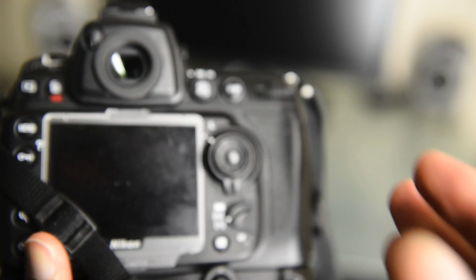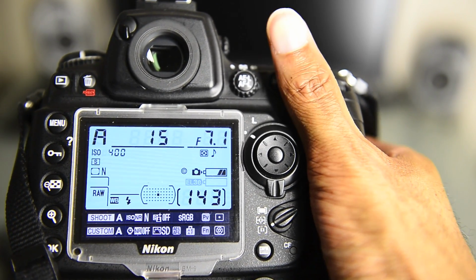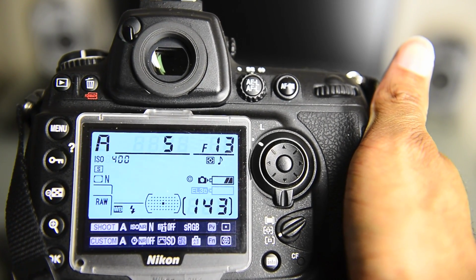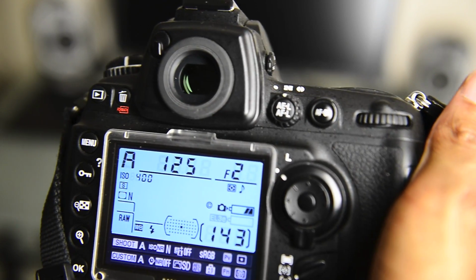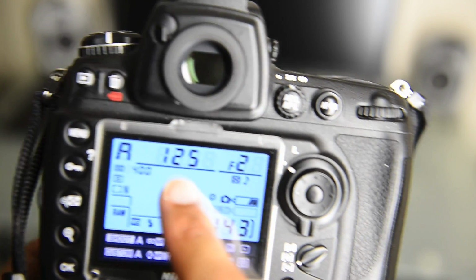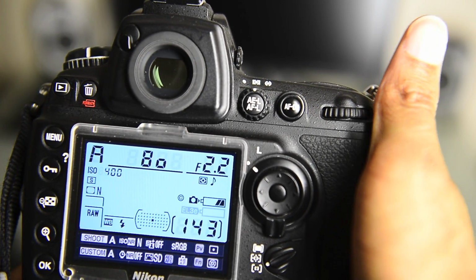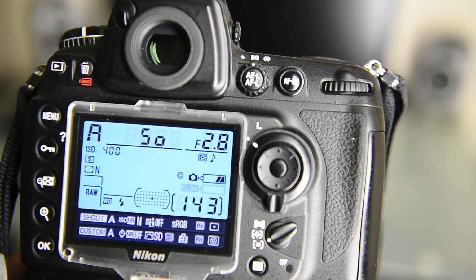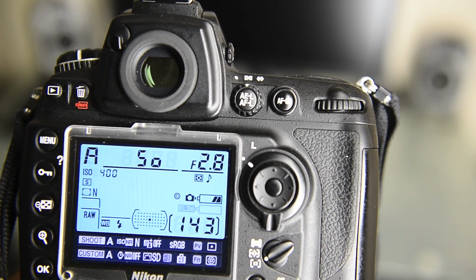In this mode, I can make an adjustment to my aperture, and on this camera it's the front dial. I'm changing the aperture and the camera is changing the shutter speed. You can see here this number on the left side is my shutter speed. The camera is constantly changing that, and then I am changing the f-stop. So basically this is a semi-automatic mode. The camera is going to do half of the work and you're going to do half of the work.